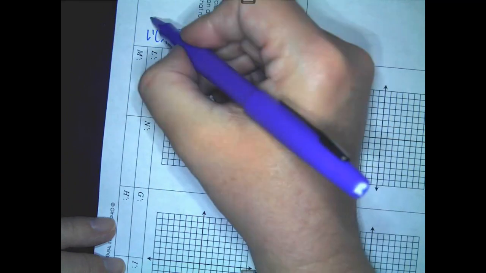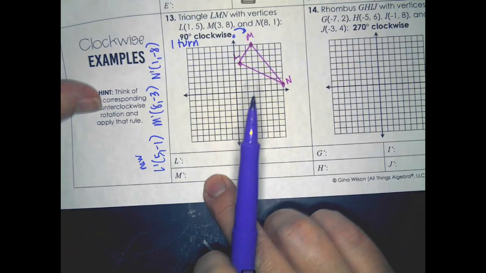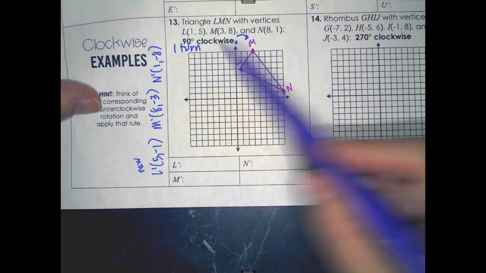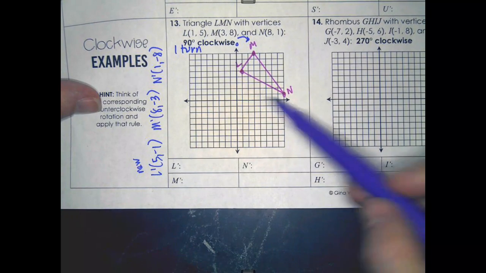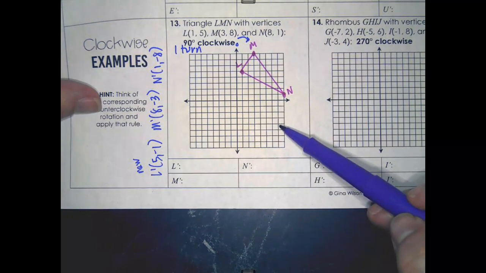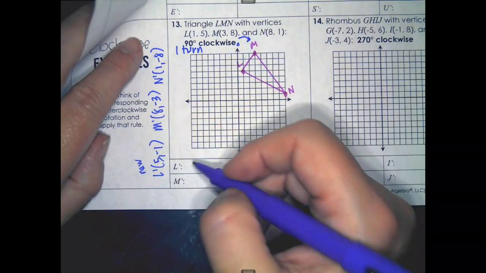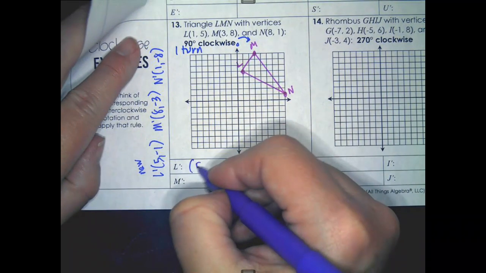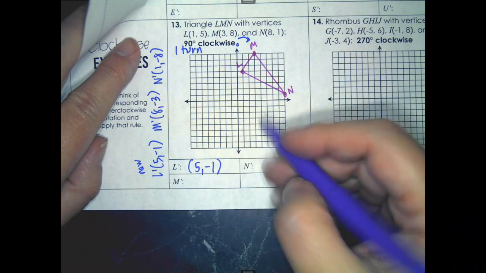Okay, so these are our new points. You're going to go ahead, you're going to write them on here, and then you're going to plot it. So if we did 90 degrees clockwise, if we're in the first quadrant, our shape should be down here, which is the 4th quadrant. So plot these, write these on here so you have everything written neatly and correctly. But like I said, if you did this correctly, your shape should be in here. Don't forget to label.